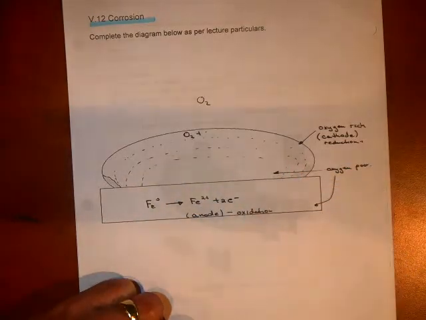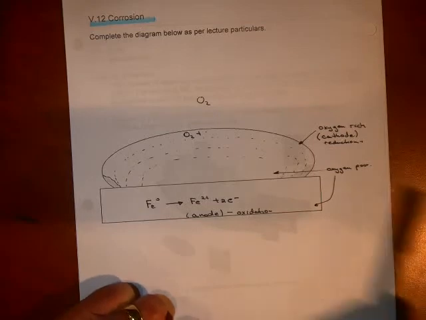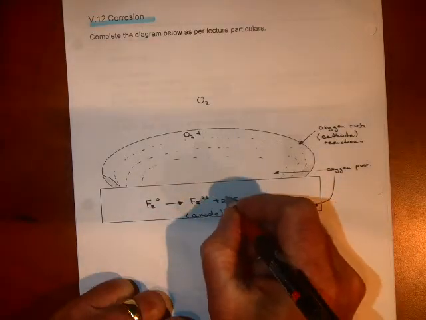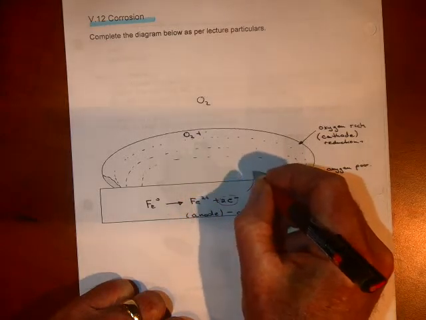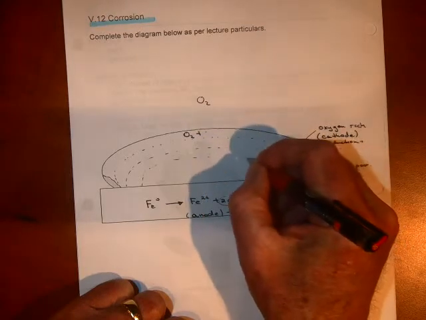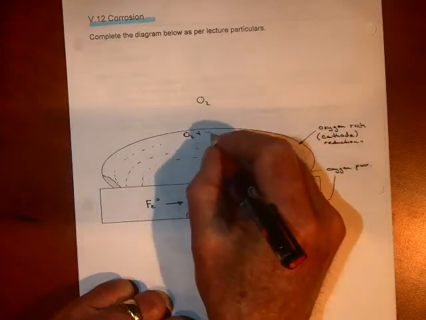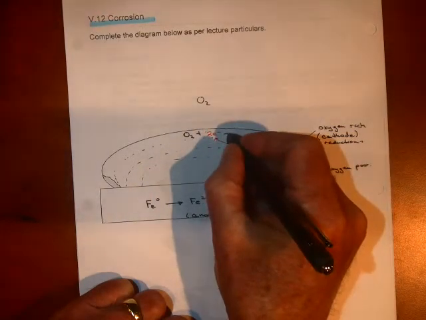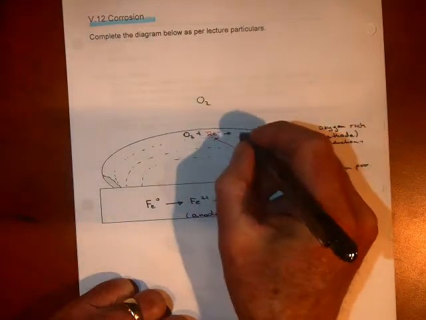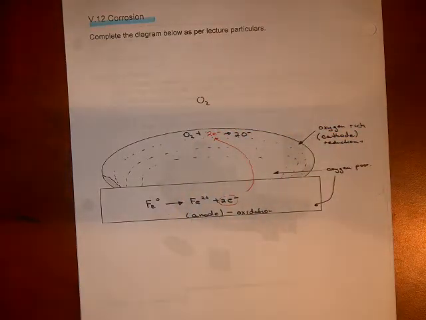These 2 electrons, I'll do it in red, will travel through the water and will reduce the water to 2 oxide atoms.